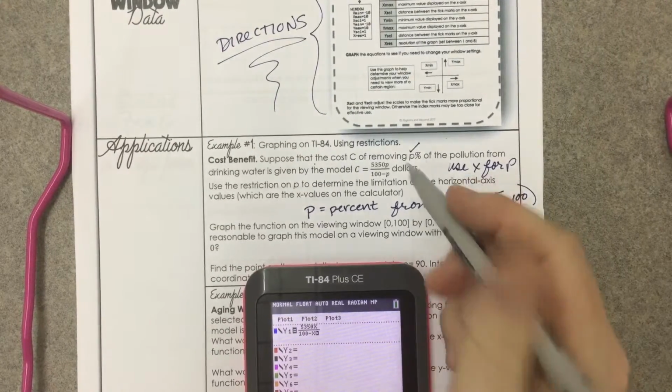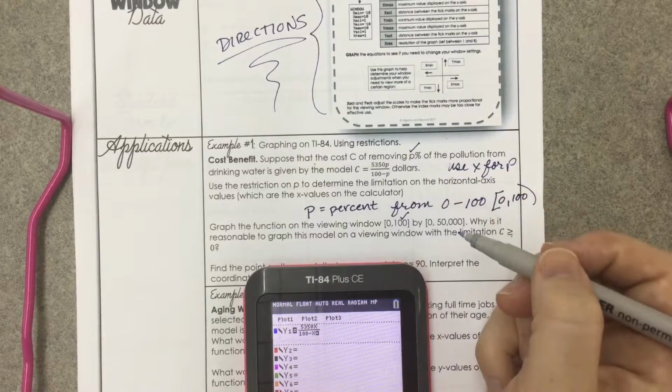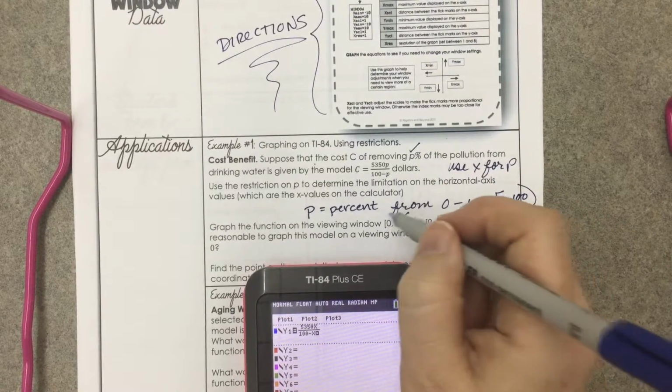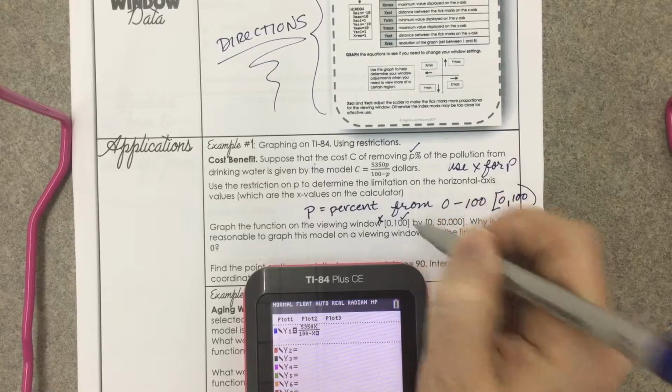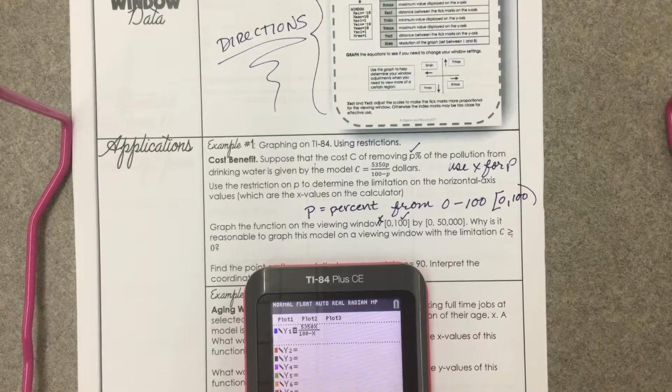Nevertheless, we can put 100 in our viewing window. So our X window, we're going to make 0 to 100 by hitting window.